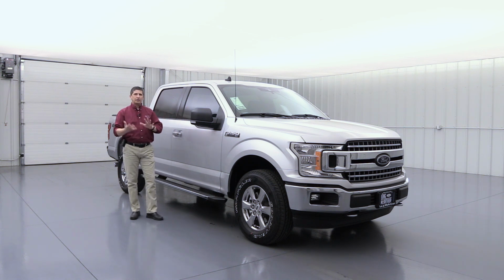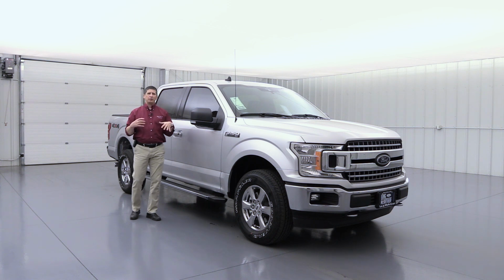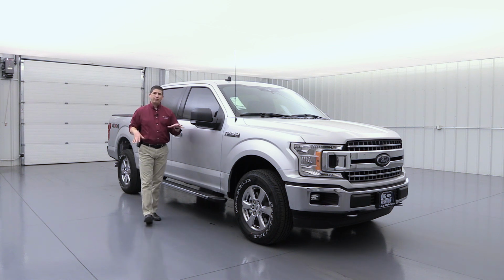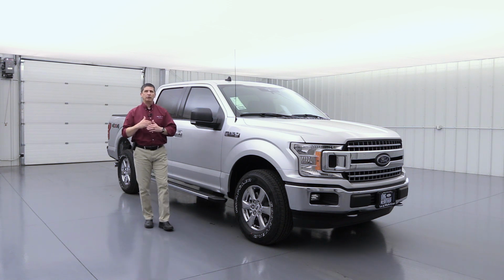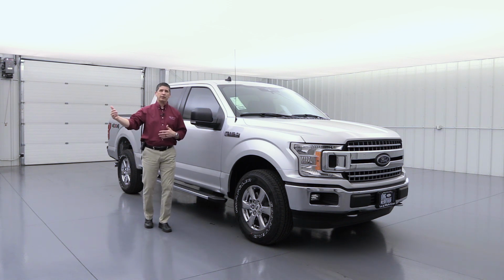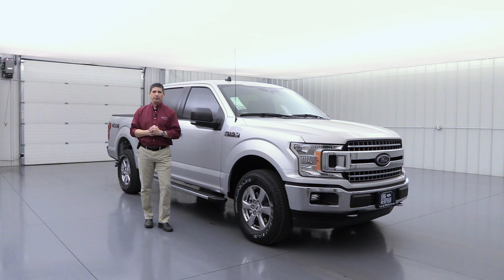So again, this is the most popular trim that we see. You can give it a sport look, a chrome look, whatever it may be. So again, this is where most people will land. If you're looking for a truck, want to get something started, want something pretty well equipped, but don't want to break the bank and go up to the luxury trim, XLT is probably the trim for you.